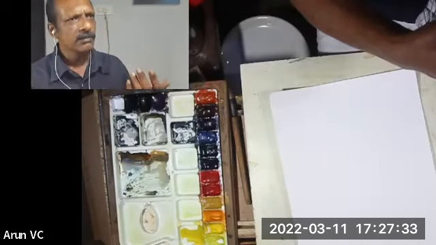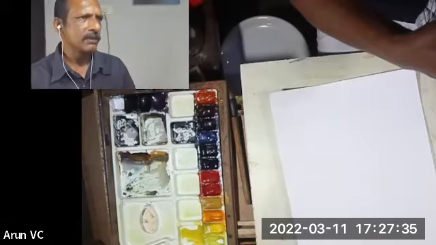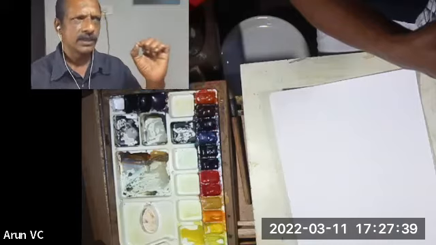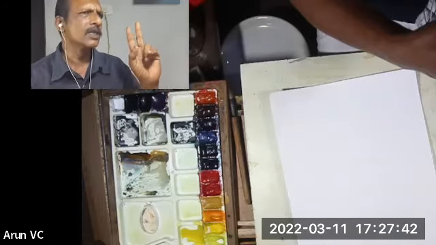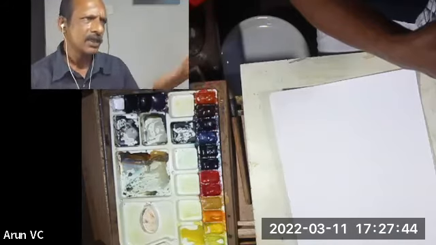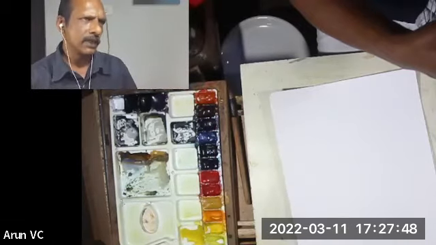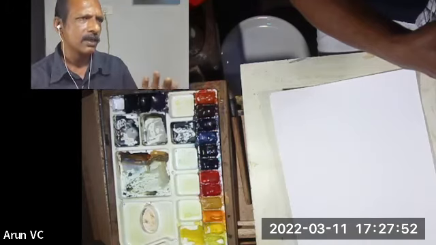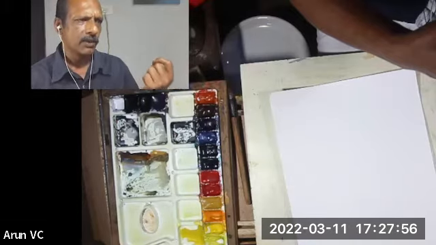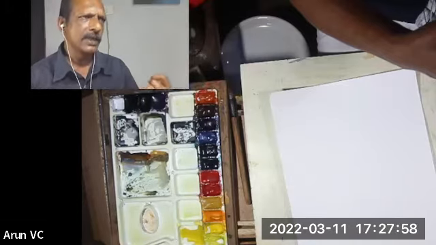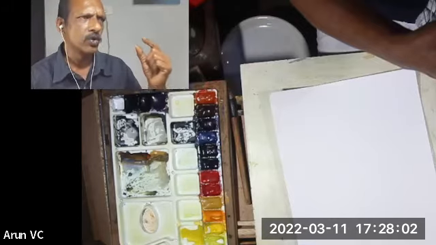Then paint. Every paint manufacturer makes two grades of paint, sometimes three. There are student grade paints, and there are artist grade paints. And the difference, some say there is a great difference. The difference is in the materials used to make the paint.